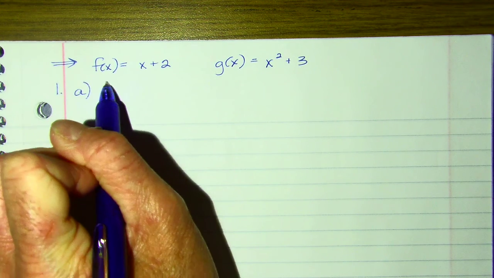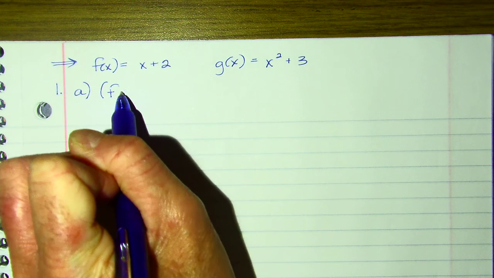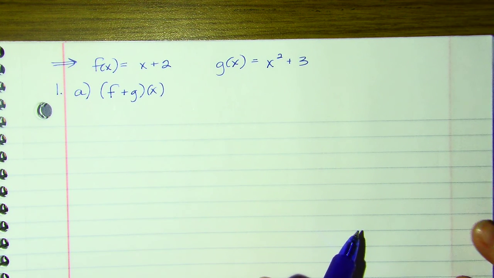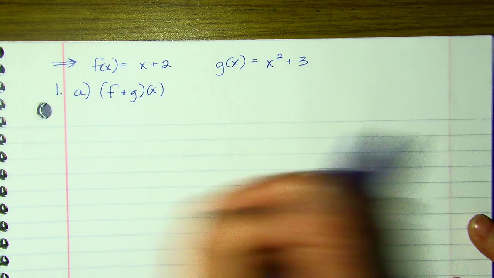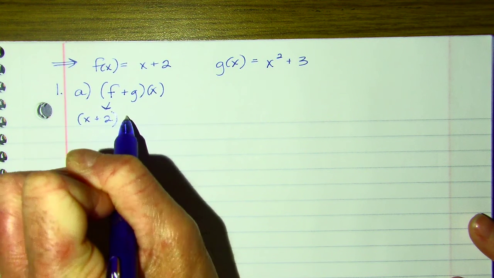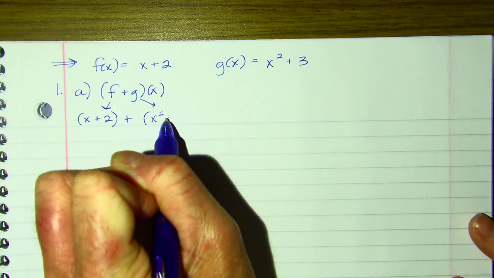Let's start with x. I'm going to do f plus g of x. So that simply means that I'm going to add my functions, and I'm going to write them in this order. So function f would be x plus 2 plus function g, which is x squared plus 3.